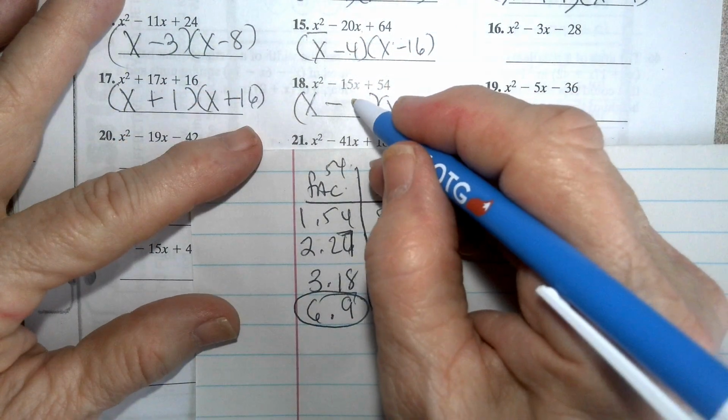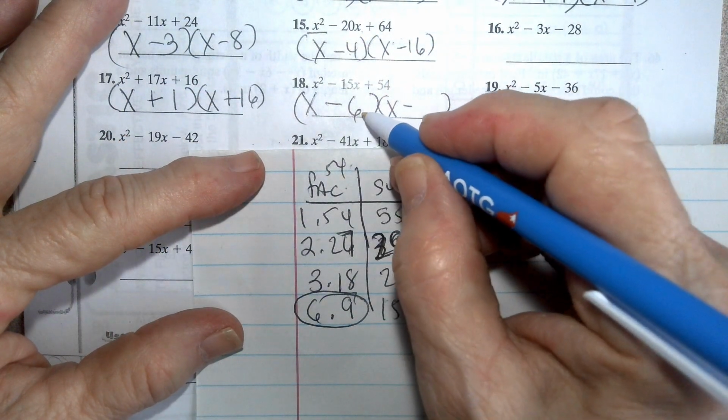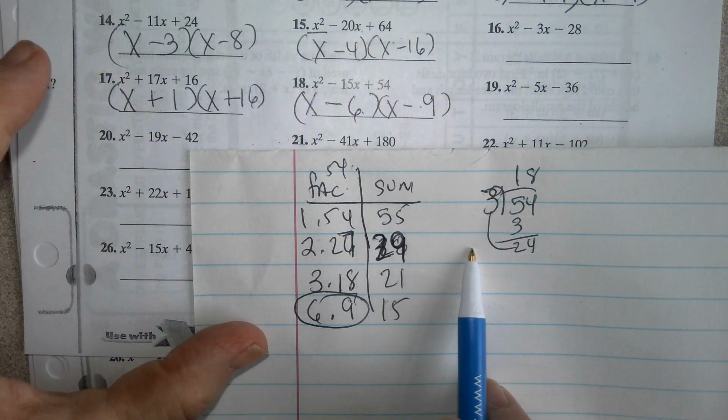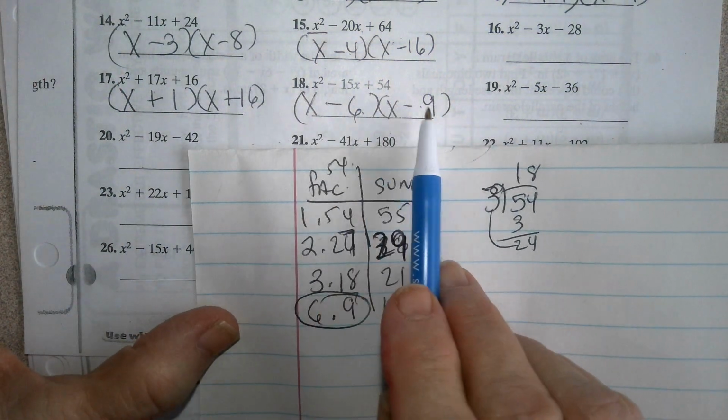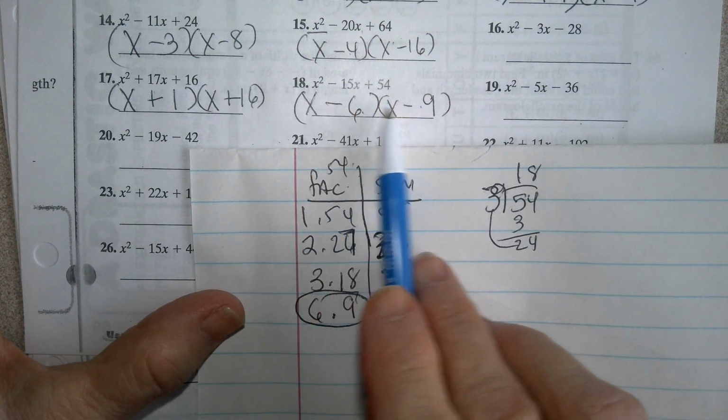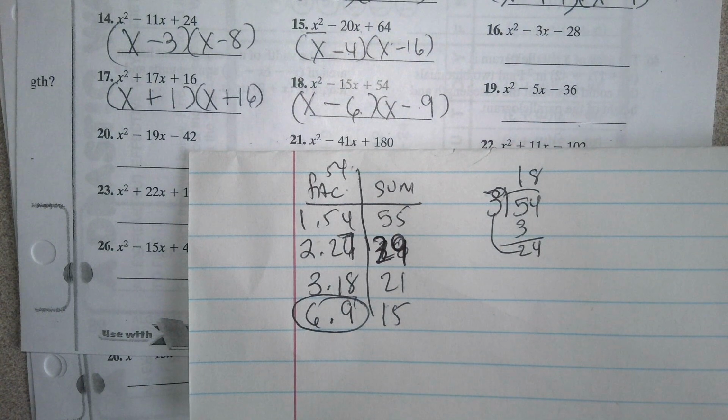So my factors are this. It's going to be a -6, and it doesn't matter in which one you put it. You could have the -9 or the -6. Such that if we multiply it again, we get -6 times -9 is 54. X times X is this, and you always have to check your inside and your outside.